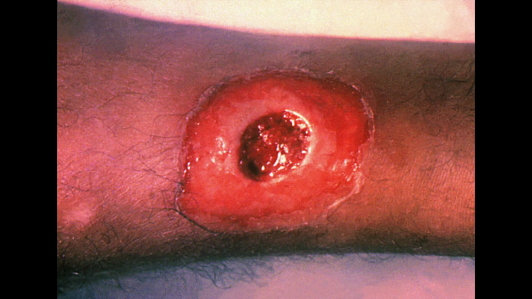Diphtheria dates back to the 4th century BC. Today, it has a 5 to 10% fatality rate. There has been no reported case of diphtheria since 2003.